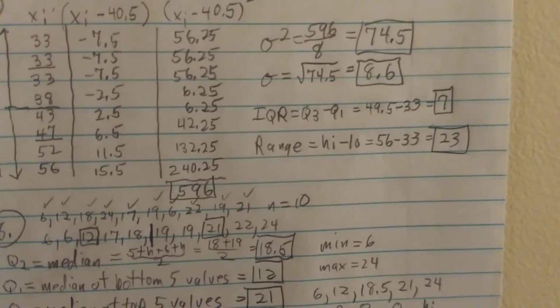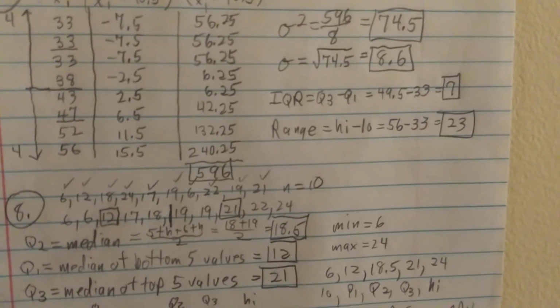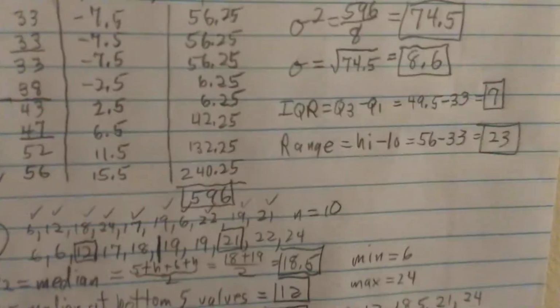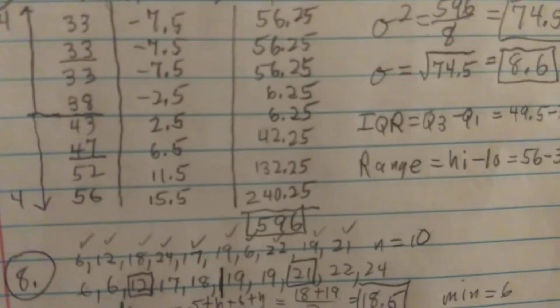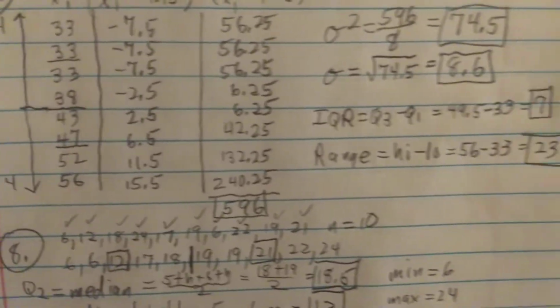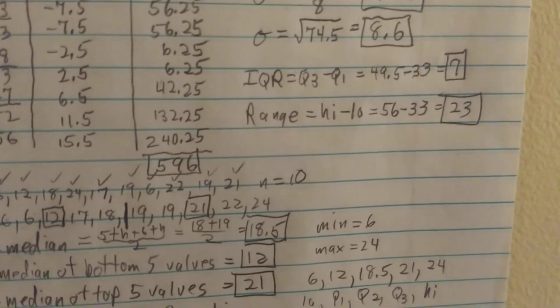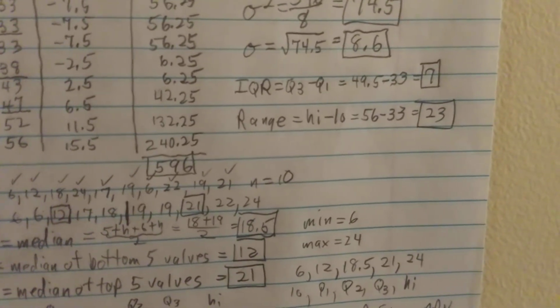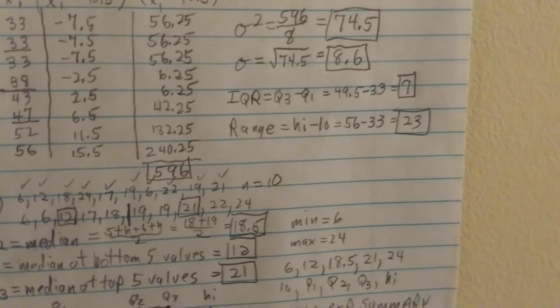The square root of 74.5 is 8.6, and the IQR is 49.5, halfway between 47 and 52, minus 33, because the Q1 is between the two 33s. So the IQR is 16.5.